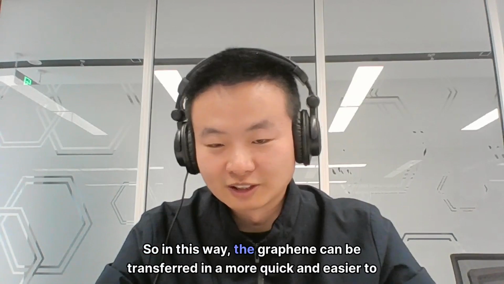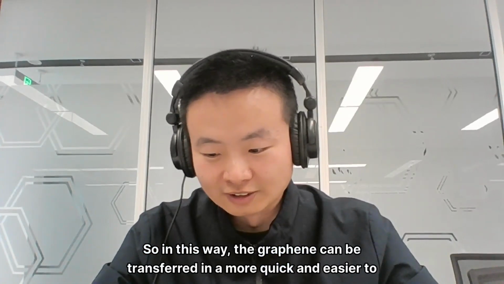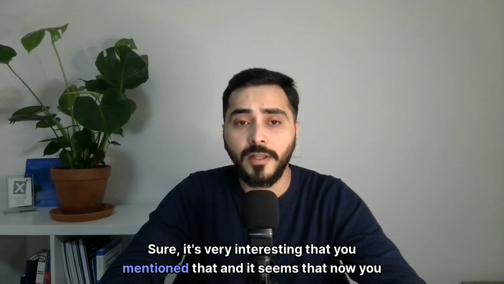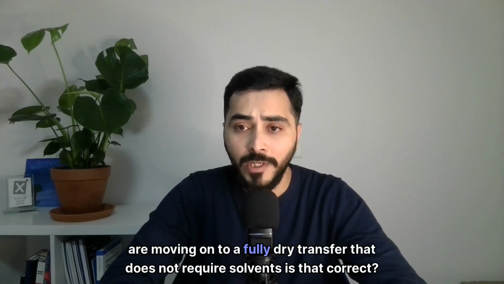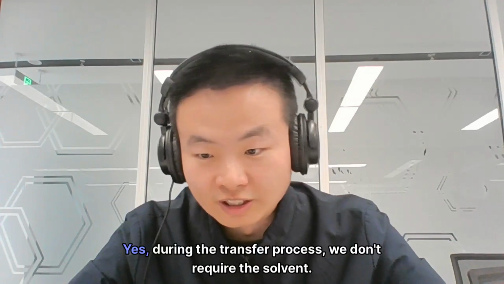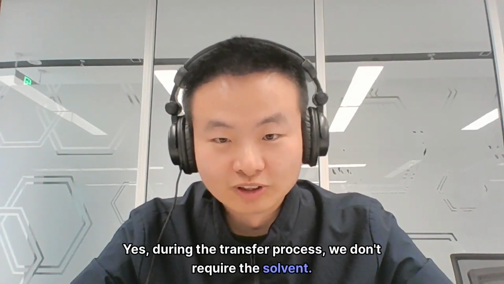So in this way, the graphene can be transferred in a quicker and easier to handle way by this transfer method. So it's very interesting that you mentioned that, and it seems that now you are moving on to a fully dry transfer method that does not require solvents. Is that correct? Yeah, during the transfer process, we don't require the solvent.